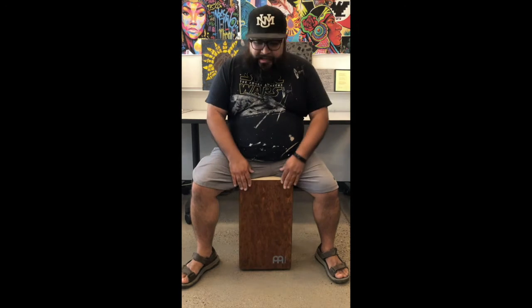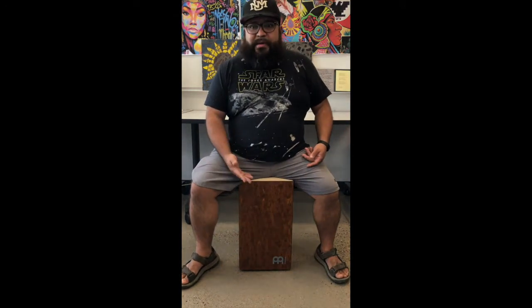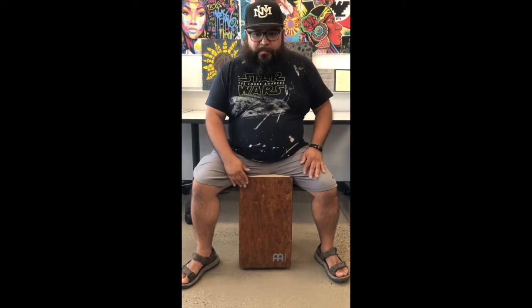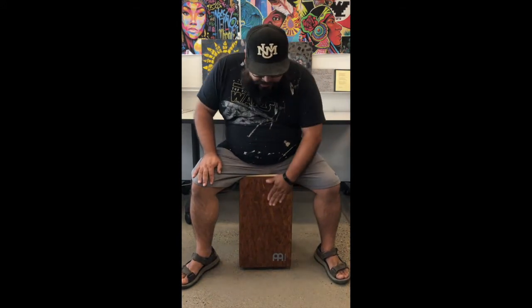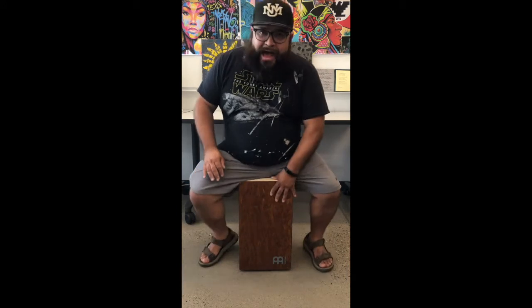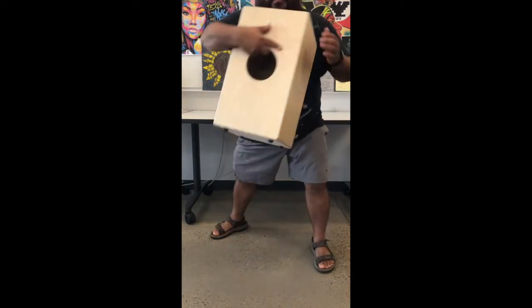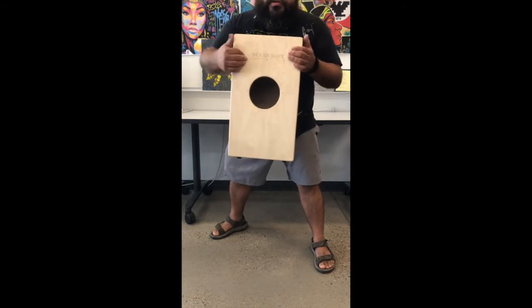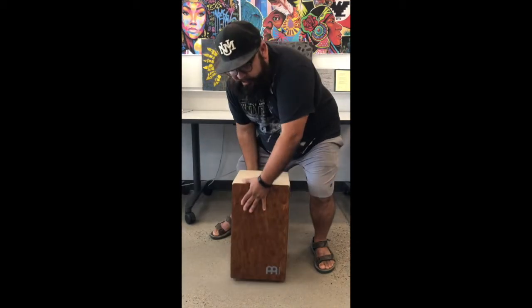Basically, it's called a cajon, which is like a drawer, right? And so basically that's what it is. It's just this wooden drum that we made. It's six-sided, and in the back there's an acoustic hole, so the sound can come out easier.